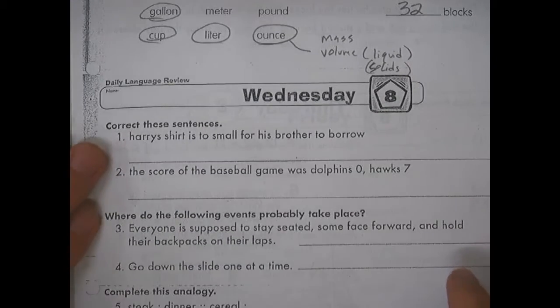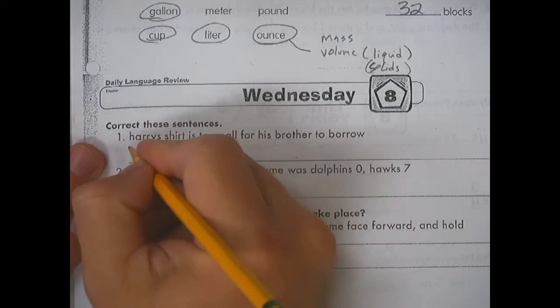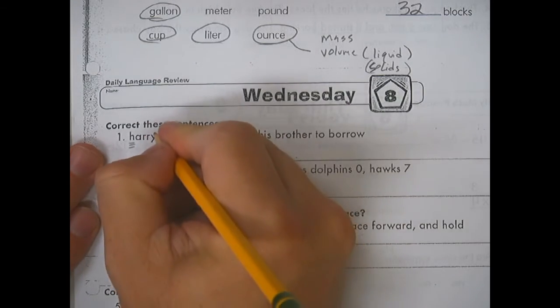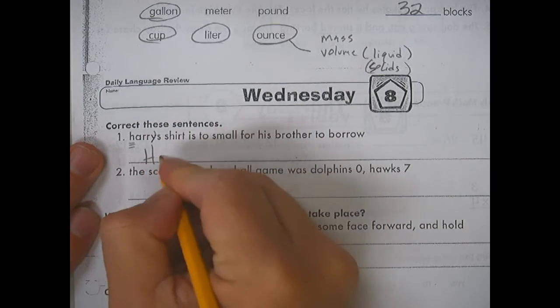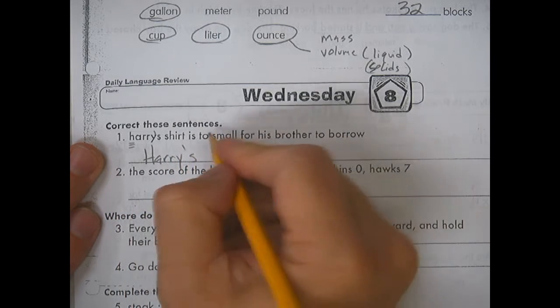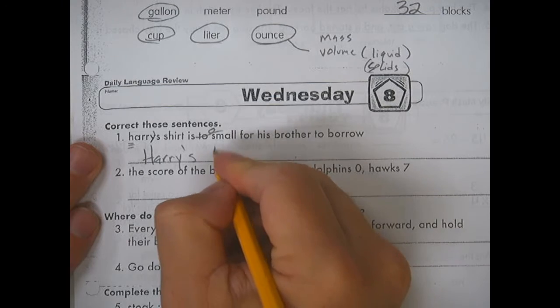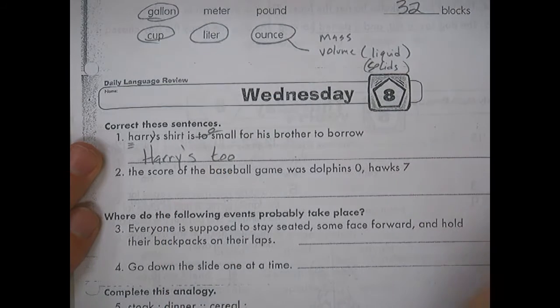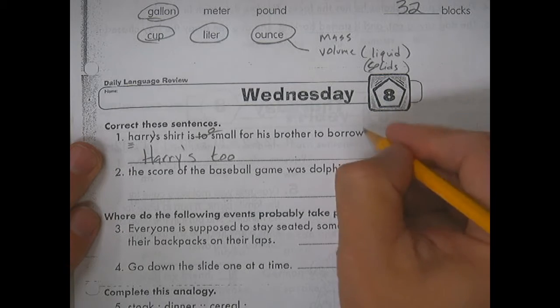All right. Harry's shirt is too small for his brother to borrow. Oh, there's some tricky ones in here. Got Harry apostrophe S. So Harry's shirt is, this is the wrong word, too small, T-O-O, for his brother to borrow, period.